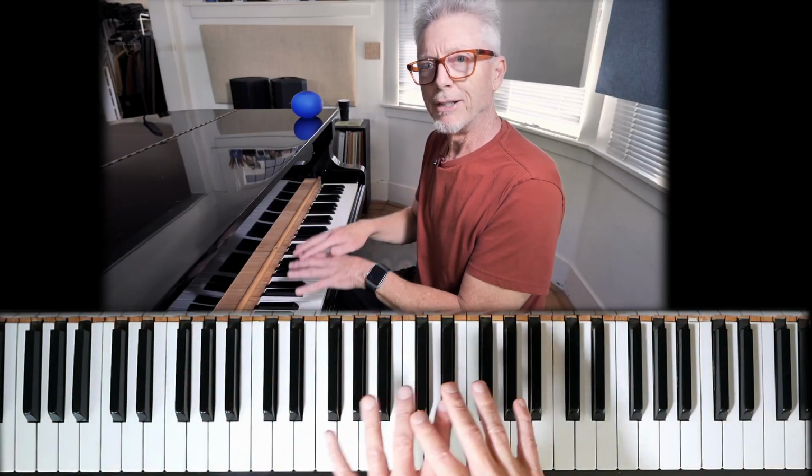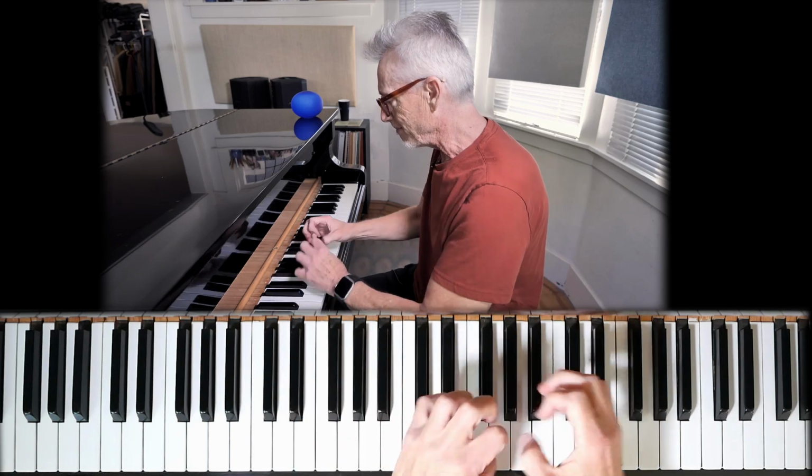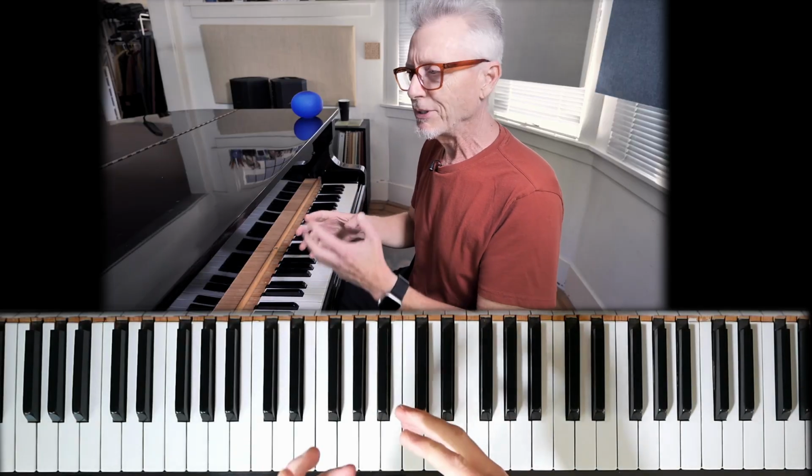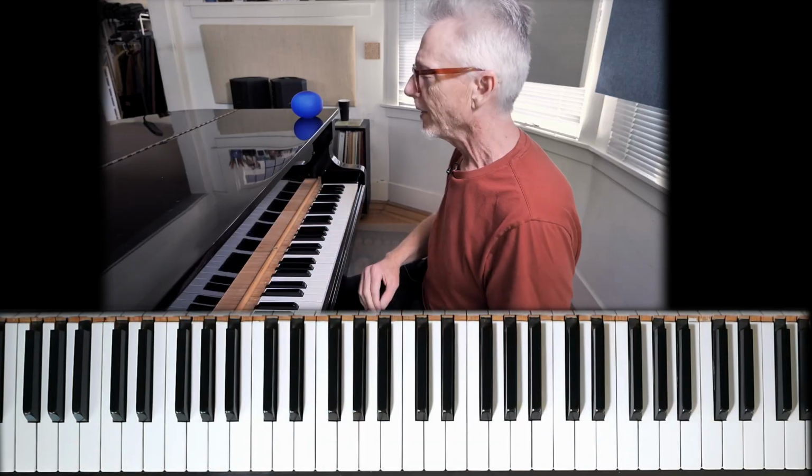I was just changing inversions of the G and A minor triads, and you heard it building up the piano, creating a lot of energy and intensity. And this is something that's really effective for drama scenes or in the background of something.